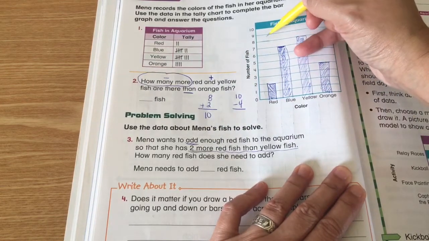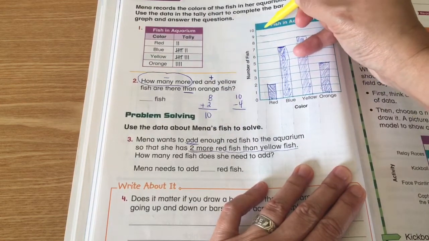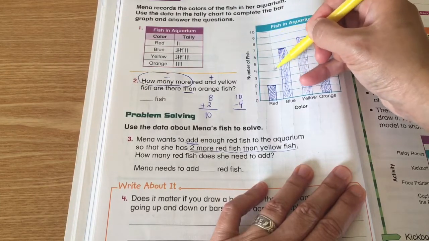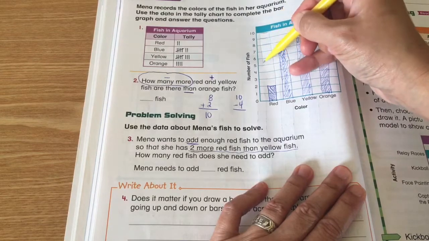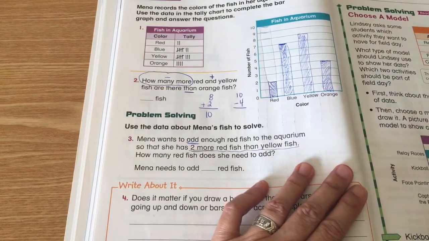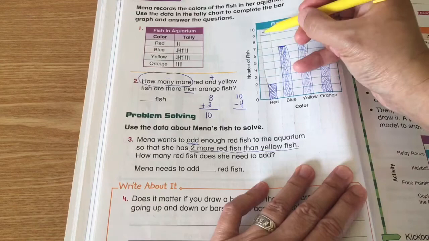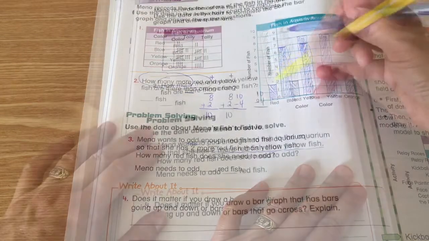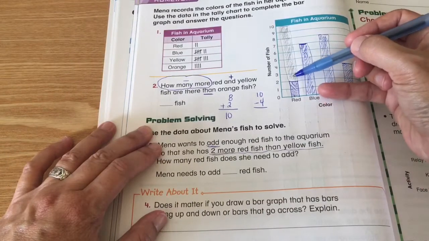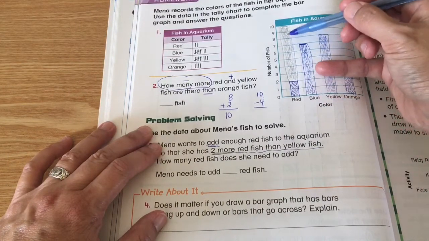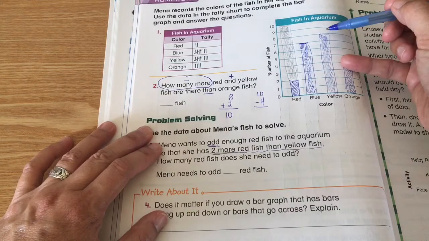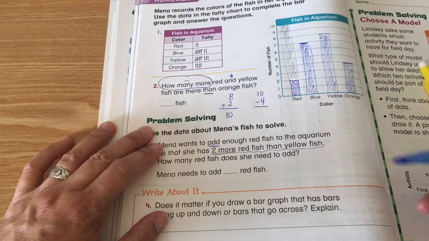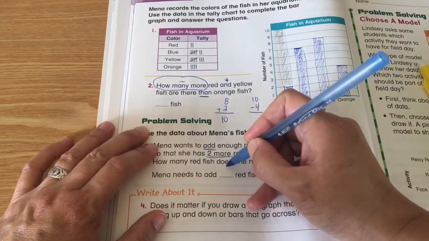So I'm going to go here and then here. That makes 2 more. So how many did I just add on to make it 2 more than yellow? This is exactly all I need to have. I'm just going to count how much I shaded and added on. I counted 1, 2, 3, 4, 5, 6, 7, 8 more. So Mina needs to add 8 more red fish.